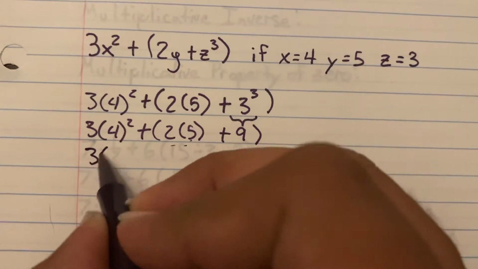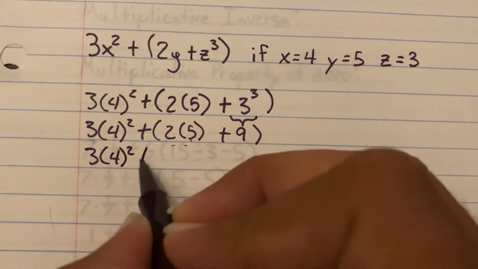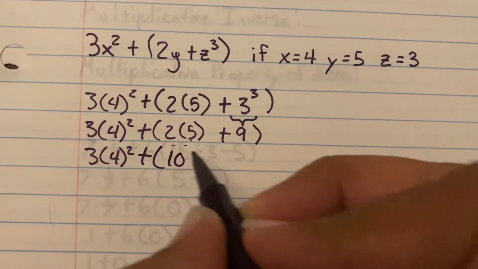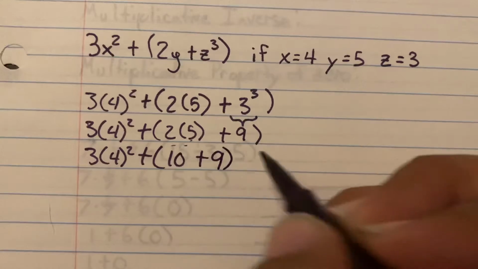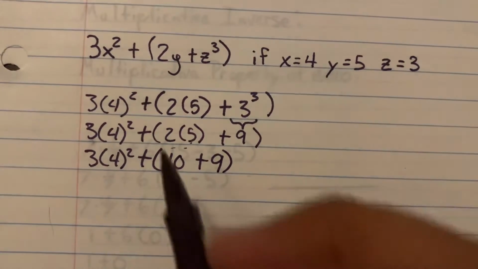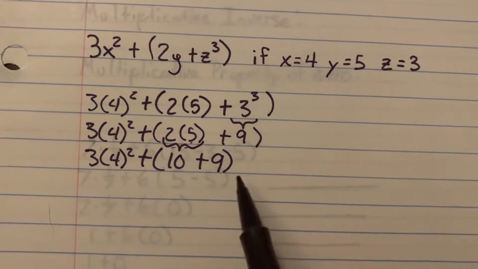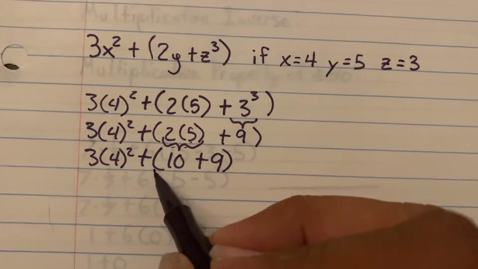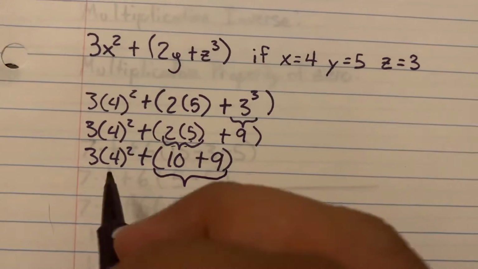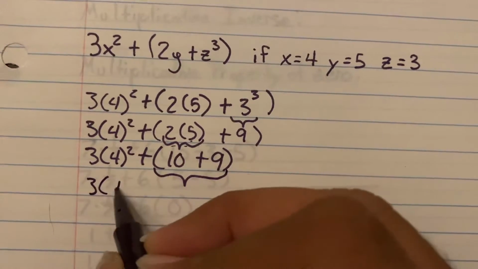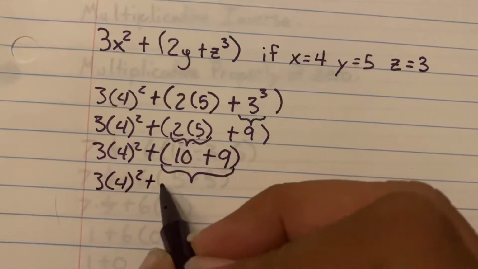So now we're left with 3, 4 squared plus 10 plus 9. Okay, because we did this. Now we're going to do this parentheses here, 10 plus 9. So again, over here, we are left with 3, 4 squared plus 19.